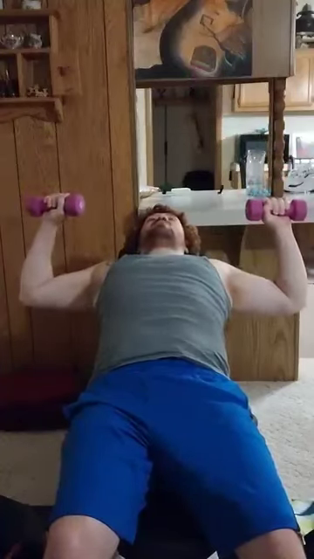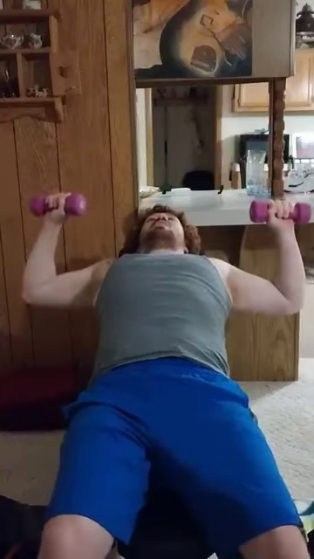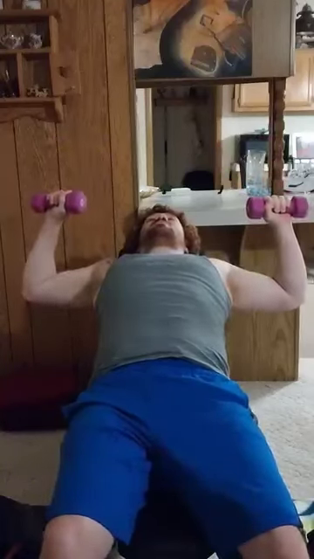First movement, just the dumbbell bench press. That's movement number 1, dumbbell bench press. And then movement number 2 is twisting dumbbell bench press. Starting with your hands at the horizontal position and twisting vertically. That's the twisting dumbbell bench press. It's movement number 2.